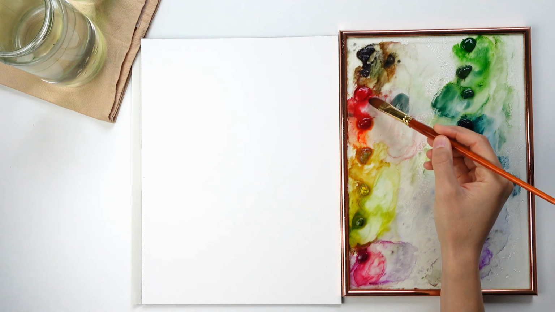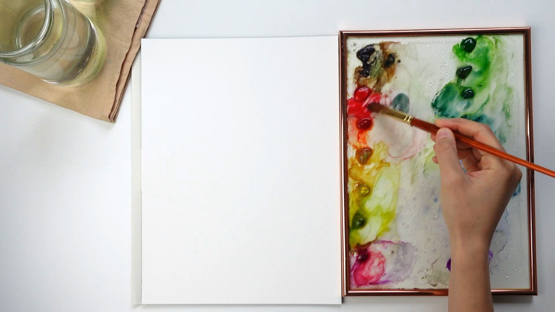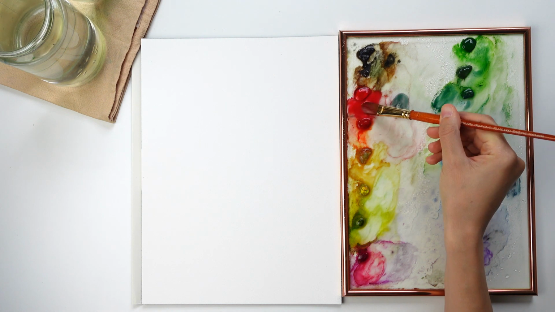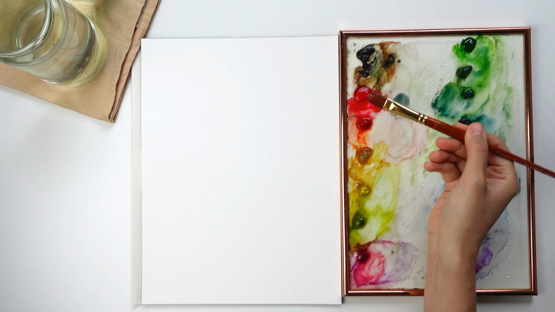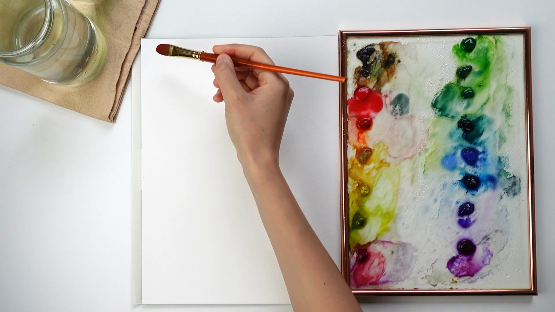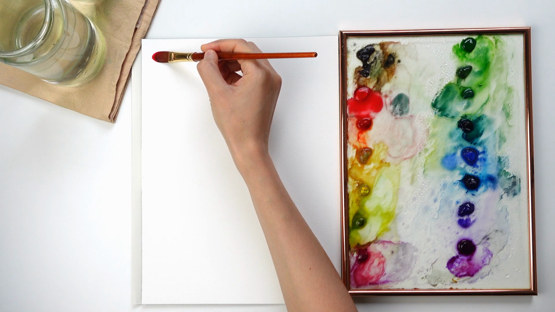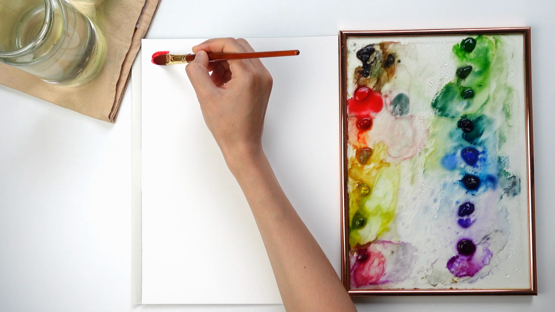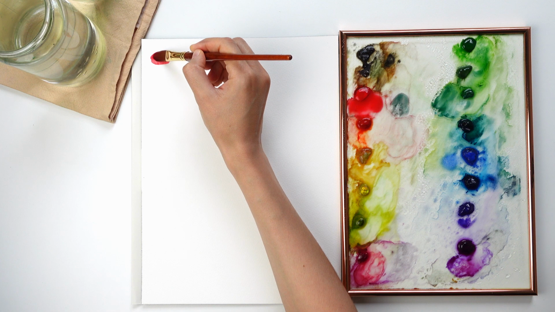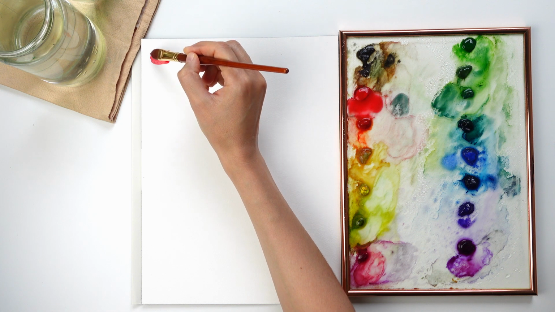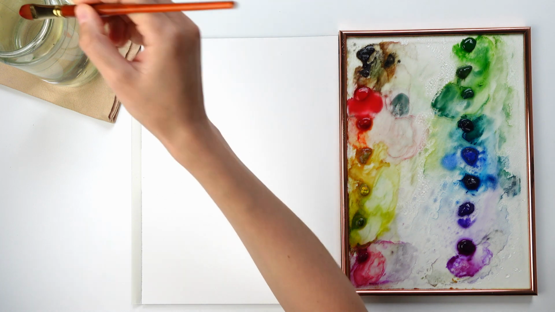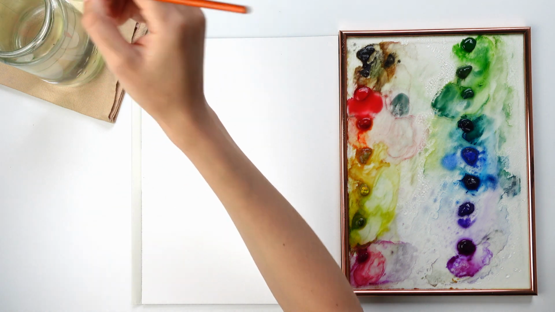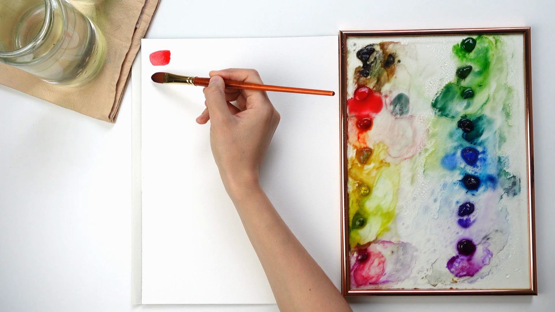For example, if I mix some red with a little bit of water, this is some scarlet red from my color palette, and I start to add this on the paper, I obtain the darkest color value of this scarlet red. This is the darkest, that means the most intense color value of this red, and this color value can be changed by removing part of the pigment into the cup of water, as I've done.